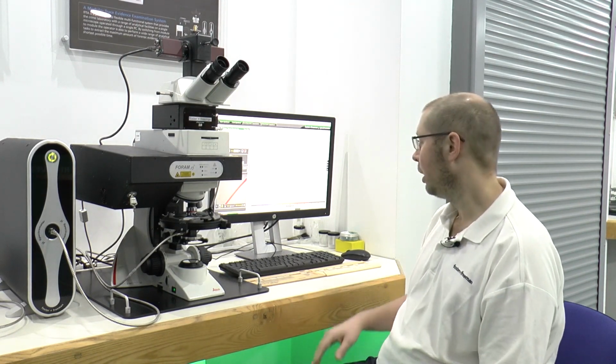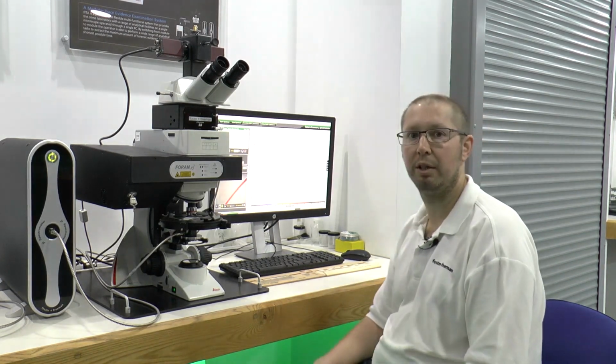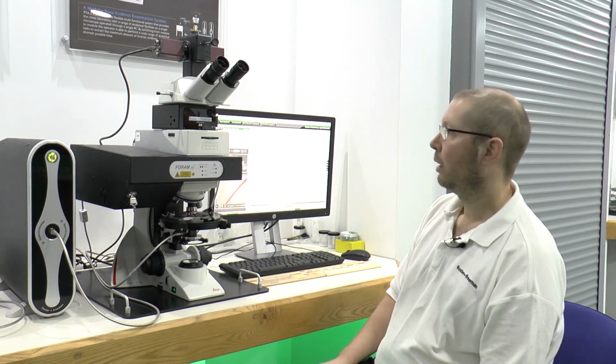We have a number of samples here submitted to the laboratory from the crime scene examination. We have some suspected hairs and some textile fibres that have been recovered from the crime scene.